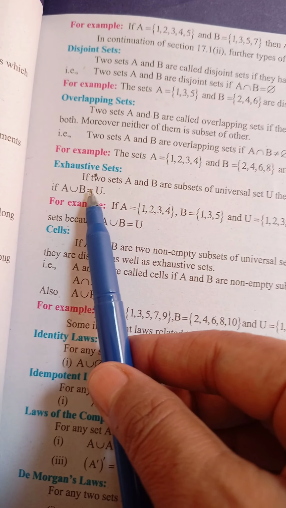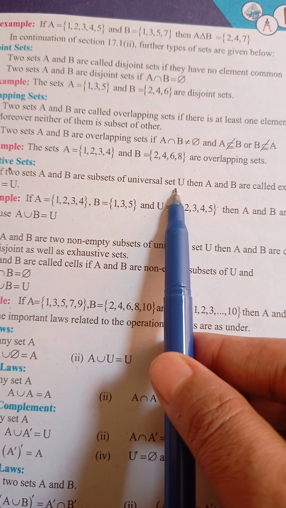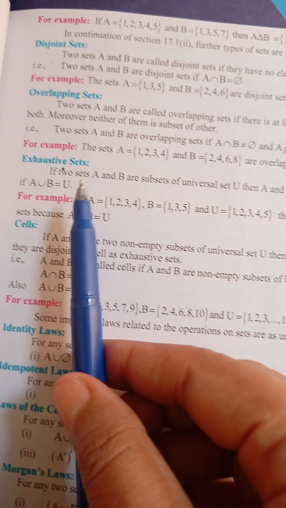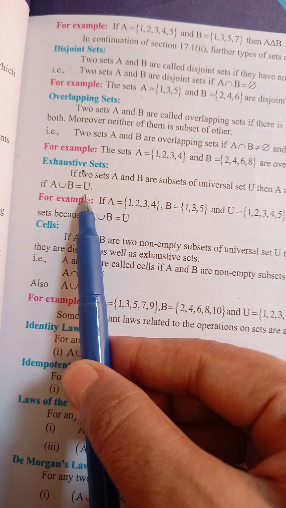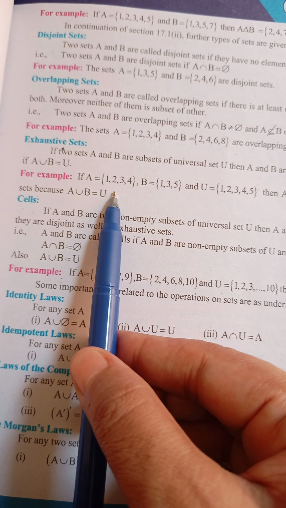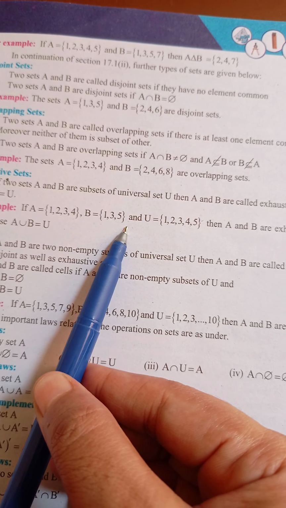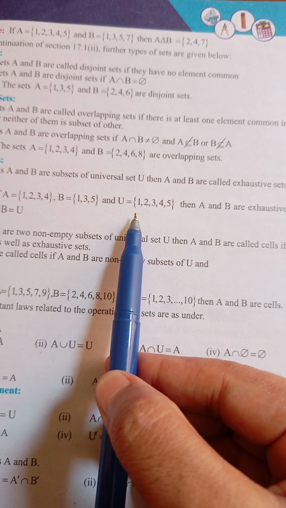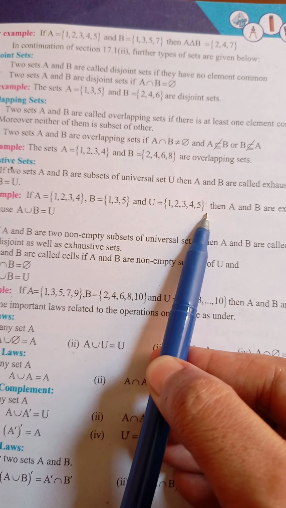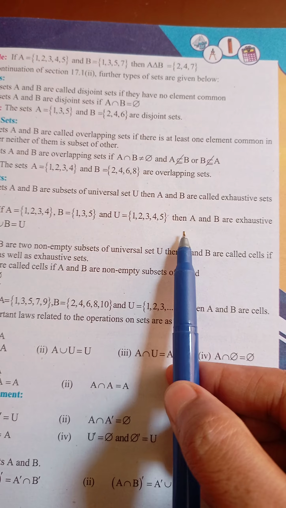In overlapping set. Exhaustive set. If two sets A and B are subsets of universal set U, then A and B are called exhaustive sets if A union B is equal to universal set U. For example, if A is equal to {1, 2, 3, 4}, B is equal to {1, 3, 5} and universal set U is equal to {1, 2, 3, 4, 5}, and this set is a union of A and B, universal set.